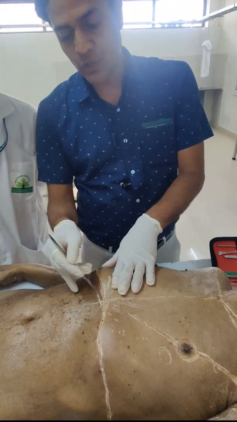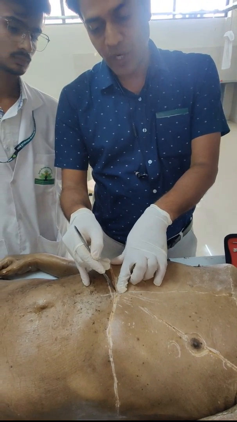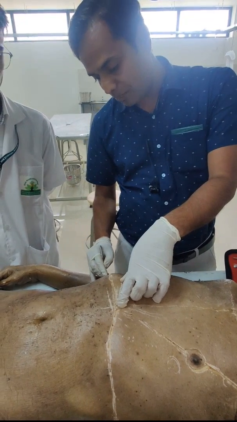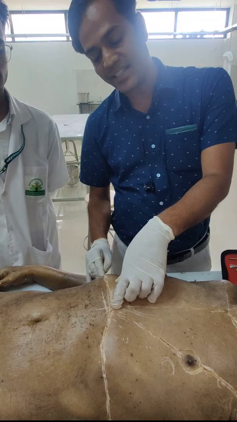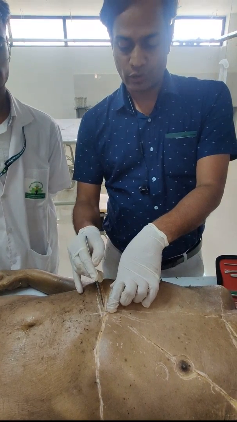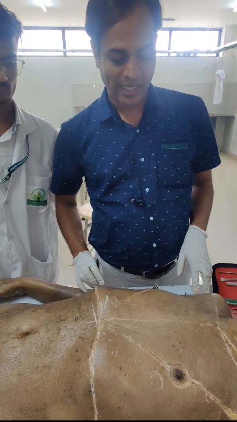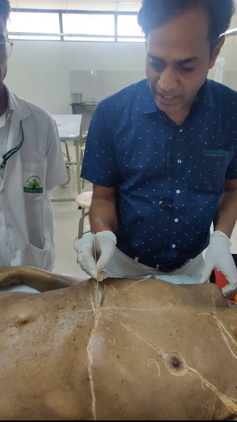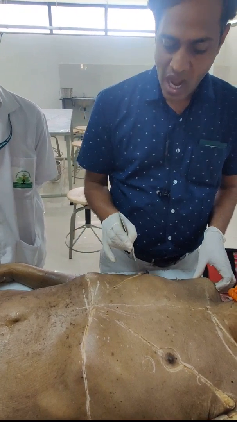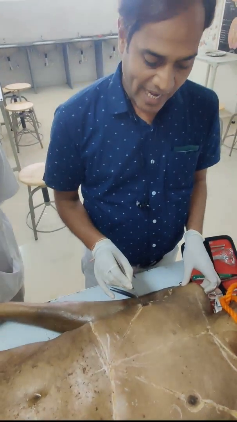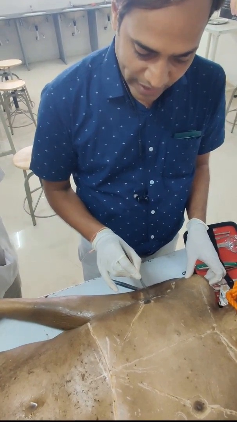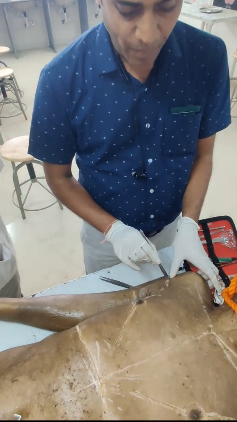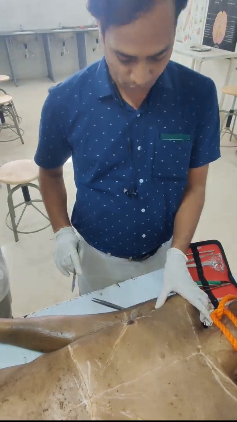And the third incision should be from the xiphoid process transversely up to the mid axillary line. So we are going to extend like this. And the last incision is an oblique incision. We are going to start the incision from the xiphoid process up to the nipple. And around the nipple, we are going to take a circular incision, and after that, we are extending this incision up to the anterior axillary fold.